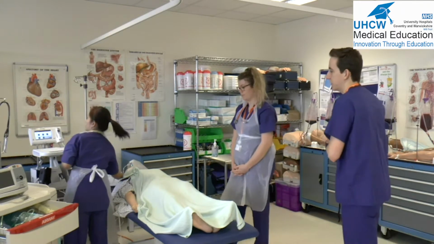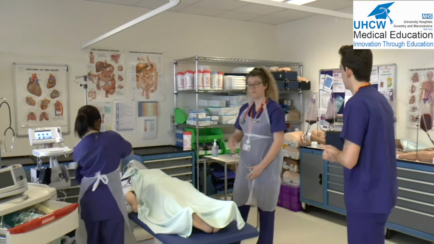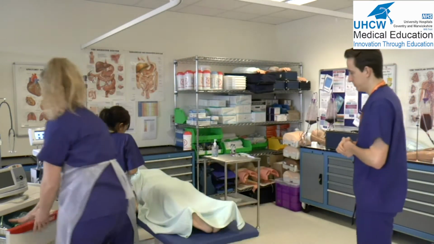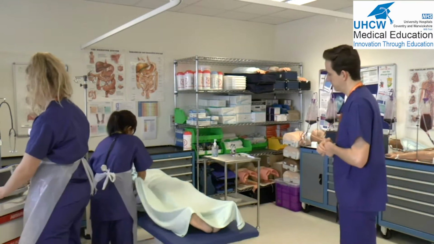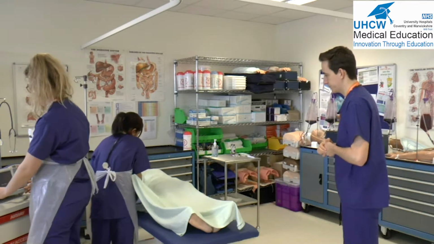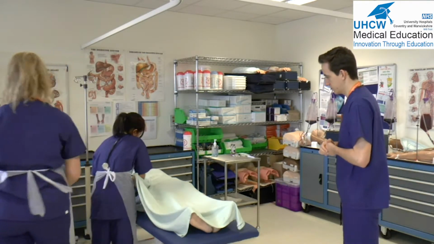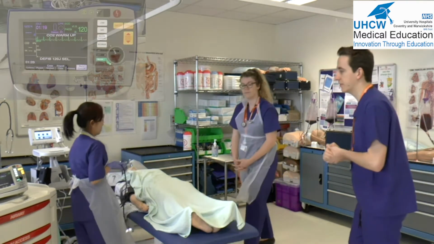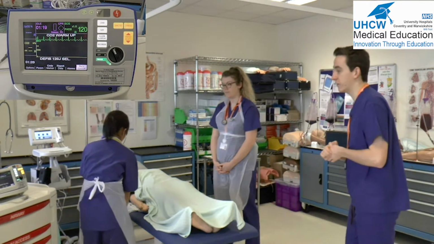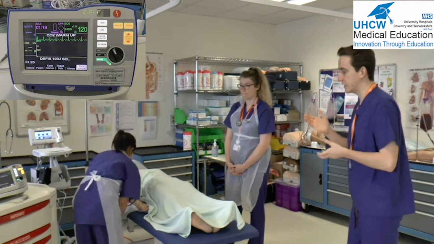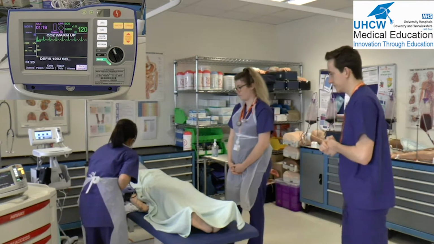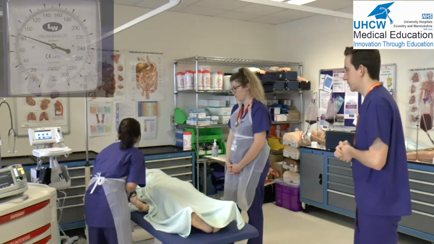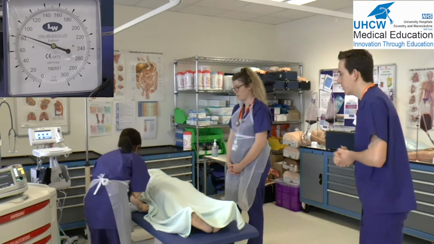Okay, thank you. So now can you place some cardiac monitoring on for me, please, so we've got an ECG trace. Okay, cardiac monitoring is attached. Okay, and the trace is showing a heart rate of 120 beats per minute and a sinus tachycardia. So, my blood pressure is 85/50. Perfect, thank you very much.